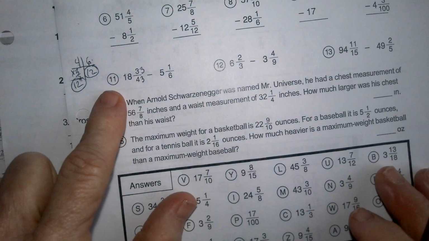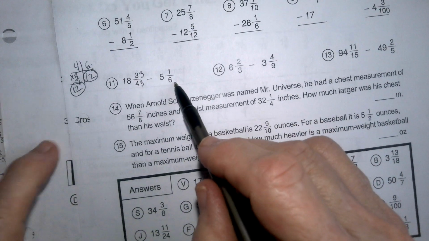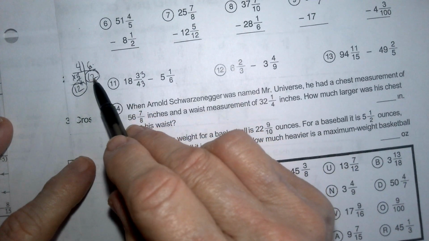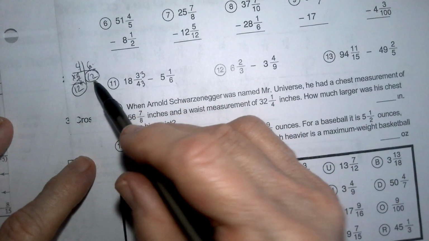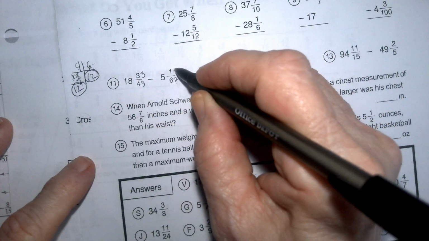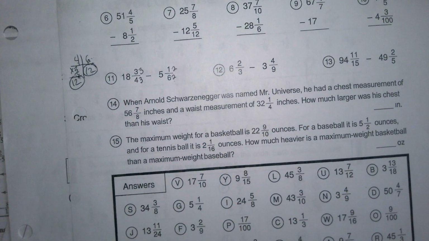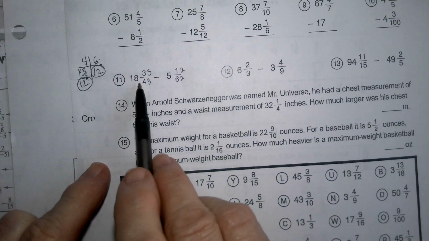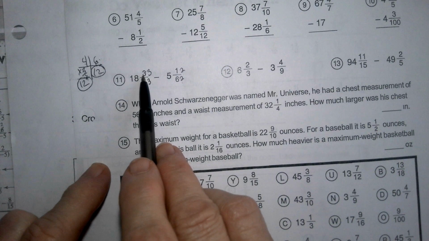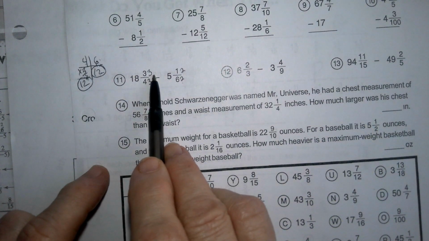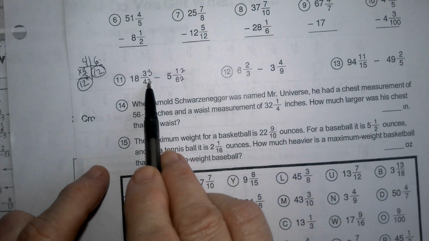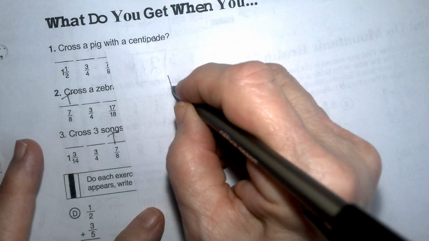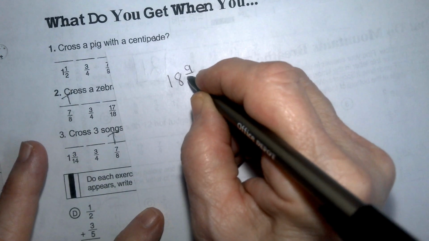That's as much as you can do on these problems. On this one, 6 times what will give you 12? 6 times 2. So 2, 2. And then, so we don't have to use other paper, we'll just go ahead and flip it over. Who knows what this is going to be? 18, and what is this? 3 times 3 is what? 9 over 12. So we're going to put 18, we'll just do it on the back. 18 and 9 over 12.